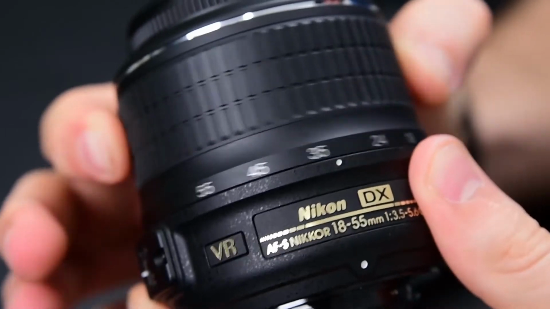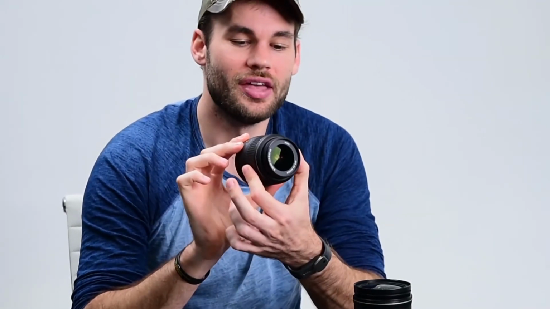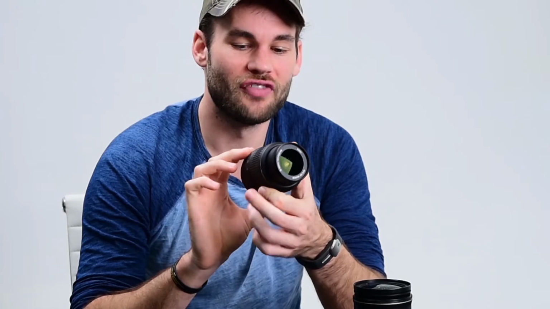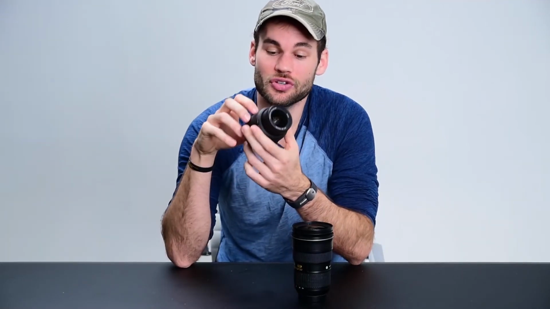At its widest level at 18 millimeters, the aperture will be able to open up to f3.5. That's as wide as it can go. But if you zoom in, as you go up to 55 millimeters, the aperture will actually close down and get smaller and smaller to f5.6. f5.6 is the widest aperture you can have when you're zoomed into 55 millimeters on this lens.